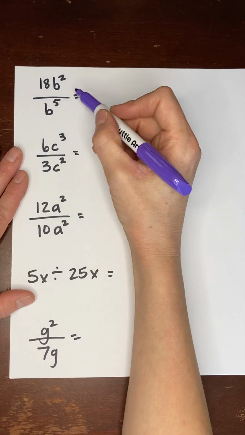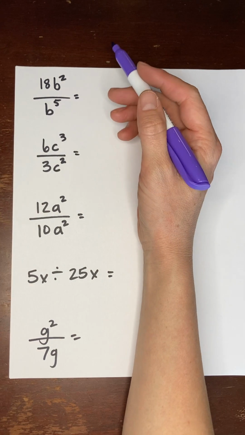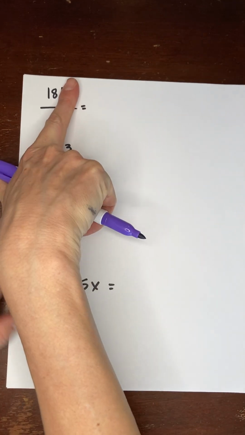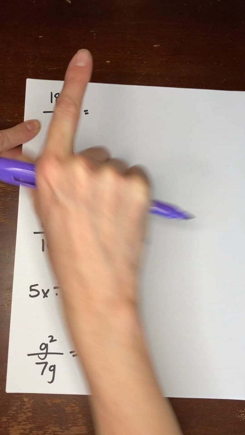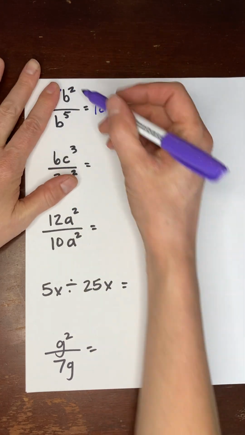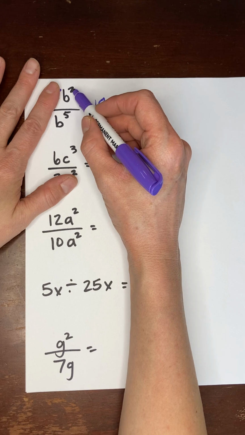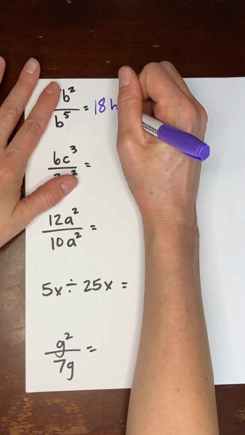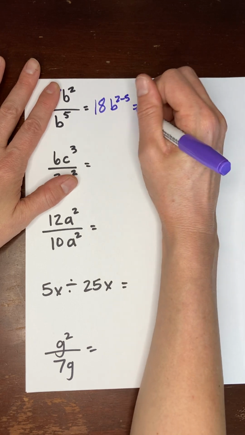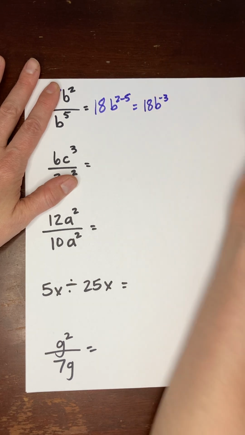All right, let's do the next one. 18b squared divided by b to the 5th. So if we cover up these variables, I just have 18 divided by 1, okay, which is just 18. All right, cross that off. Now I have b squared divided by b to the 5th. So if I do my quotient rule, 2 minus 5 is minus 3, so I have 18b to the minus 3.